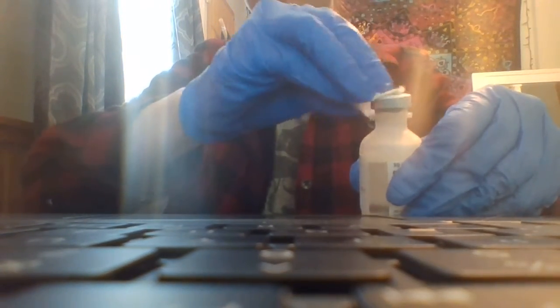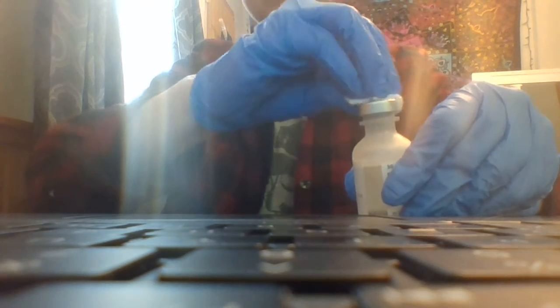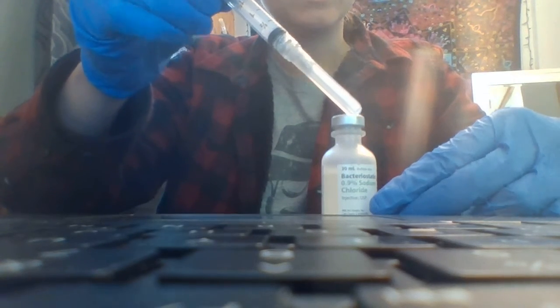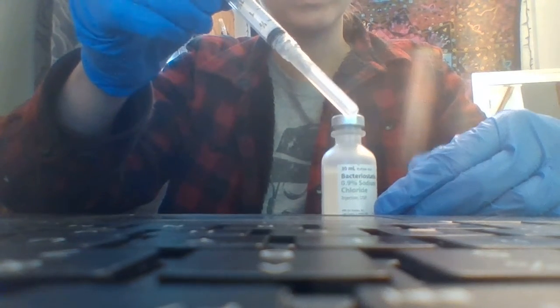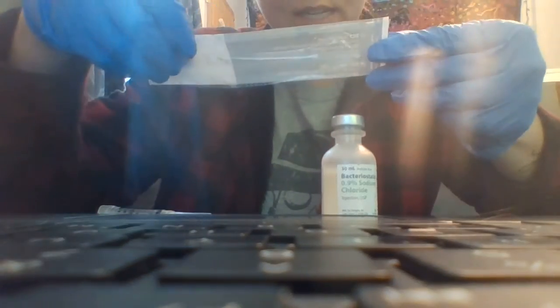I'm going to clean the vial for 15 seconds. And I have my needle. For an IM injection, it's necessary to use a 1-inch needle, 22 to 25 gauge. So I am using this, which you probably can't see. It's a 22 gauge 1-inch needle.